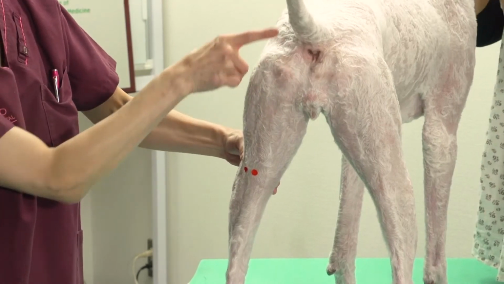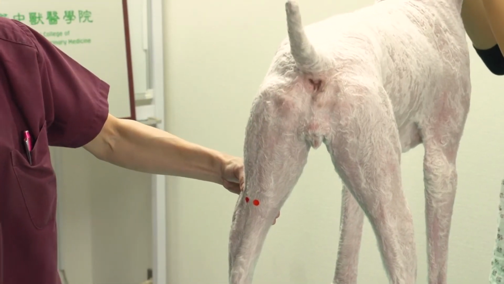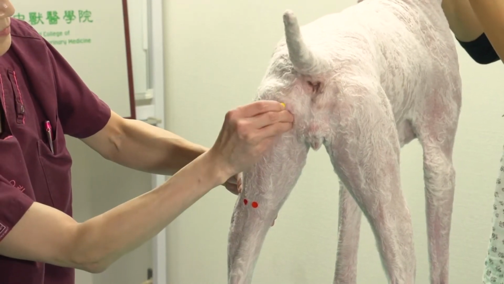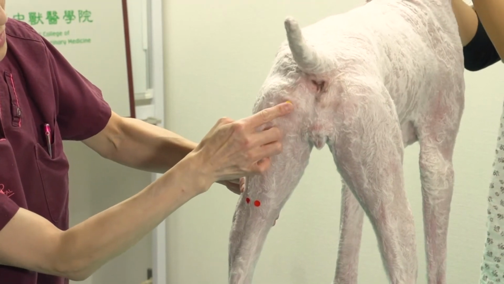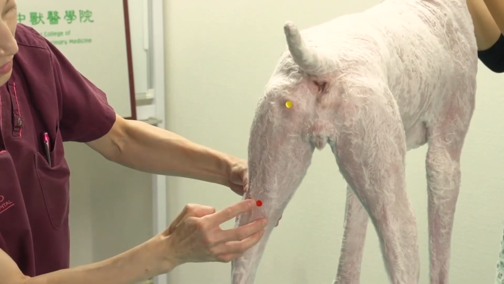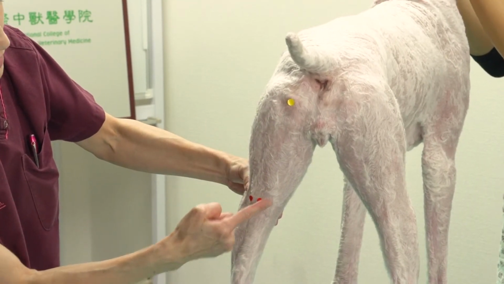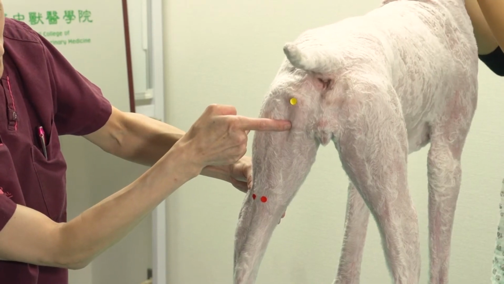There is a landmark on the medial angle of the ischial tuberosity. Draw a line connecting the medial angle of the ischial tuberosity and BL40. 1/10 from the medial angle, there is BL36.